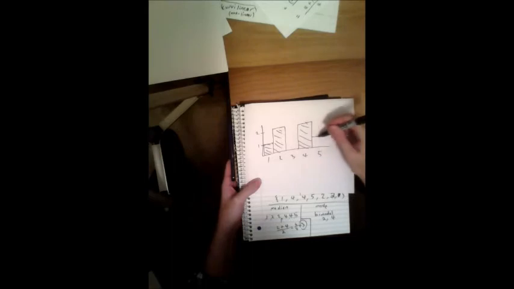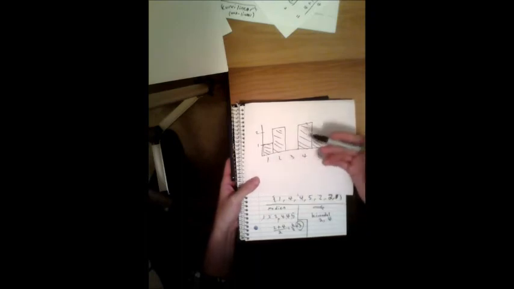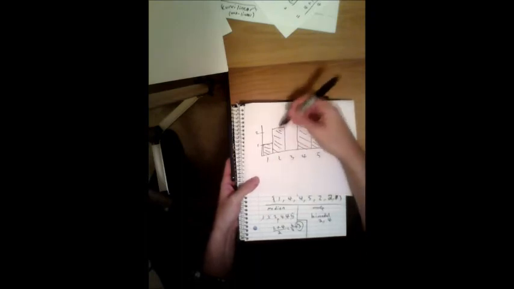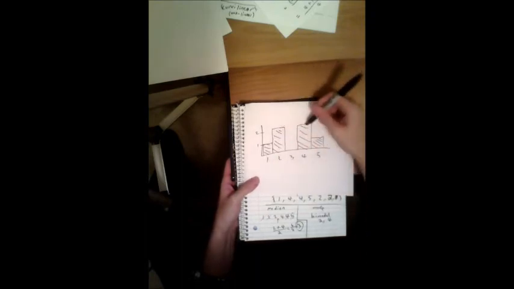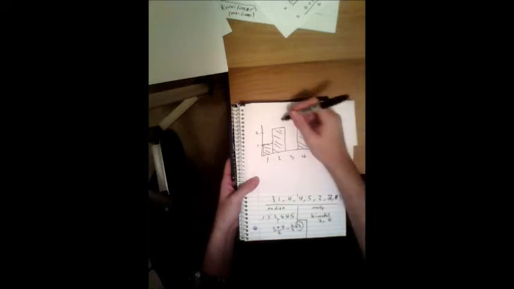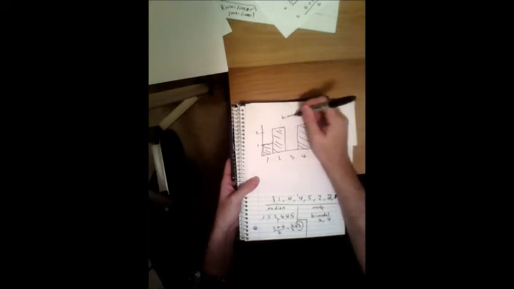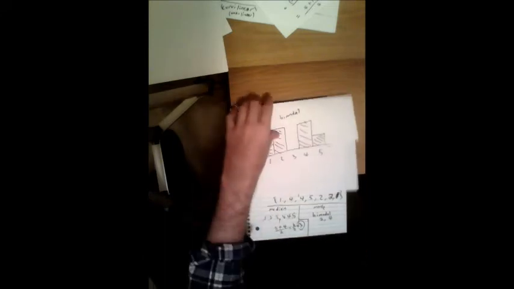And 1 5. Okay, if you were asked to find the mode from this kind of thing, we look for the tallest peak. These peaks are equal. So you can see, yes, this is bimodal here. There's 2 peaks here.